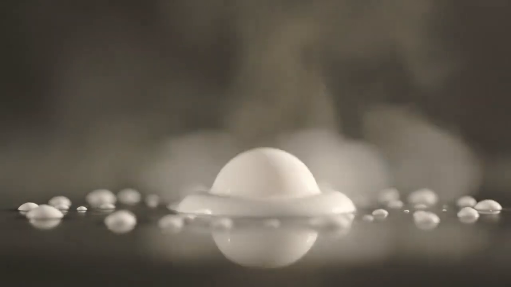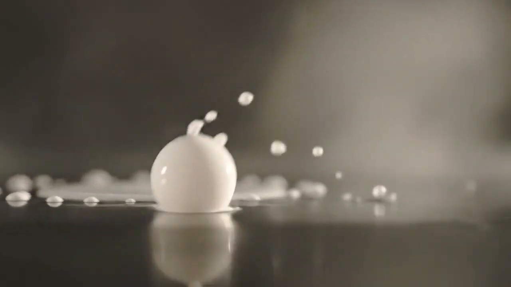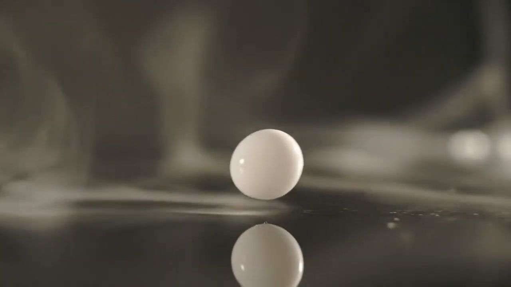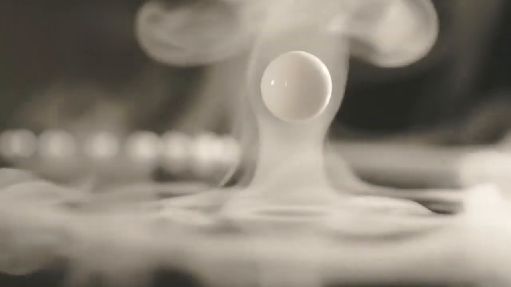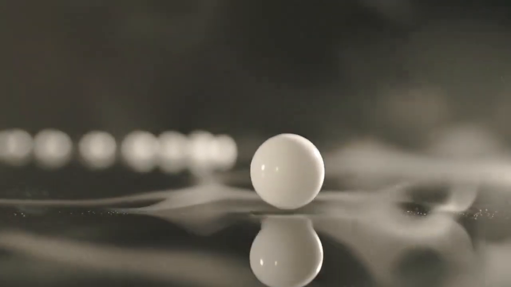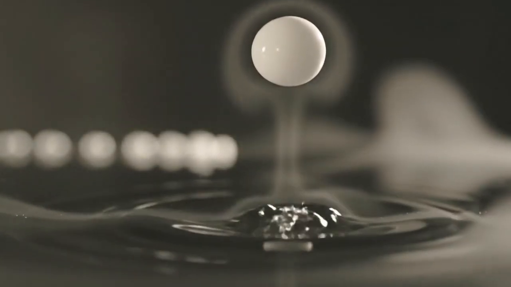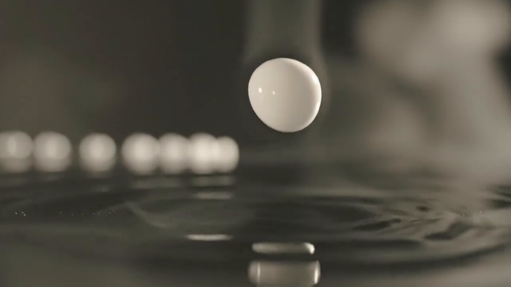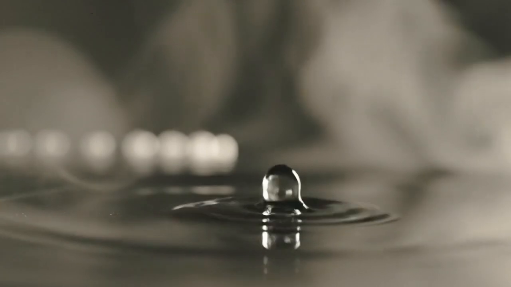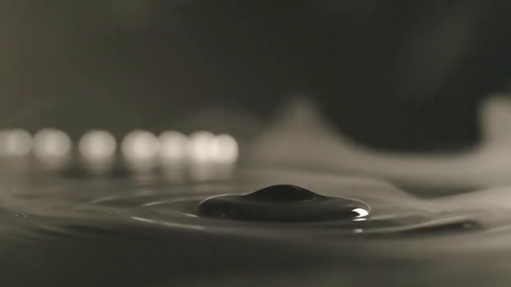And suddenly changes direction. Sometimes even spins. Because the force isn't constant. It's always shifting. Now it starts to make sense, right?